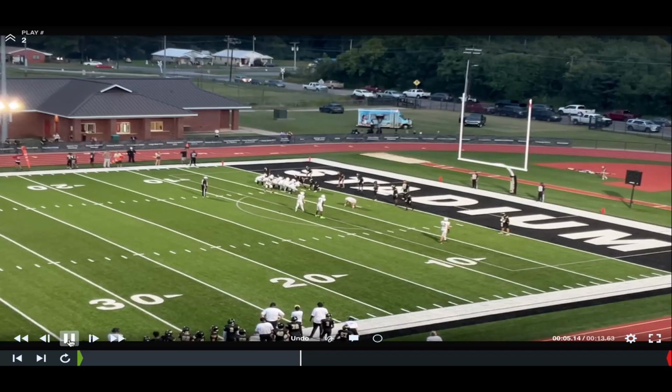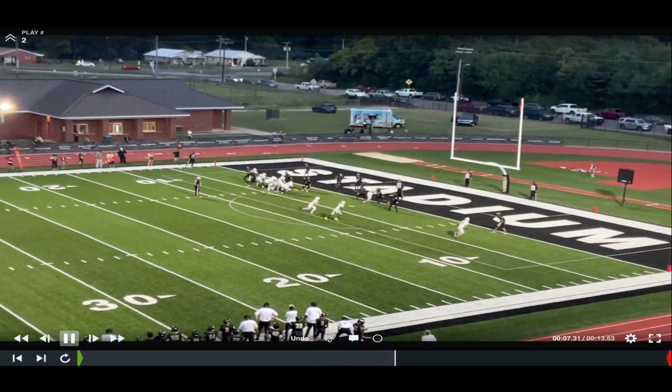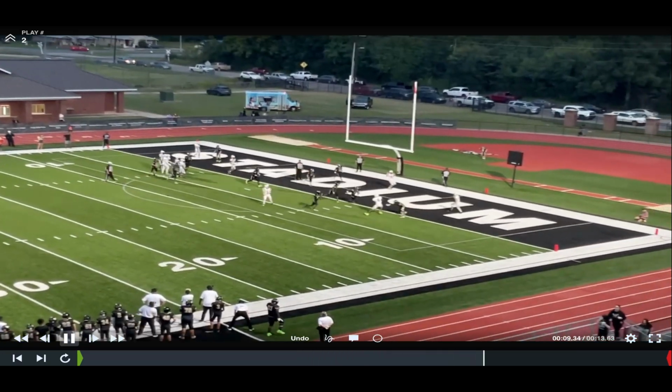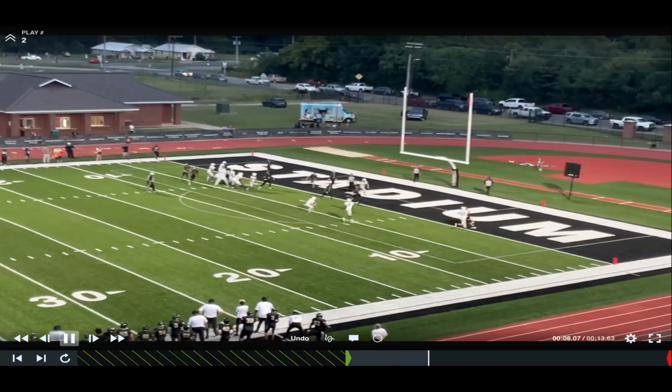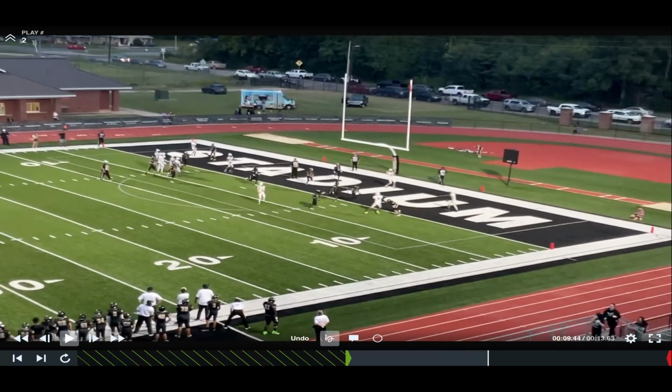So here we go. They're going to snap it. He goes downfield. We get a forward pass that is beyond the line of scrimmage. At that point, we have to know whether or not that snapper was eligible, because he may be down there. If he's ineligible, then he's downfield illegally right there.